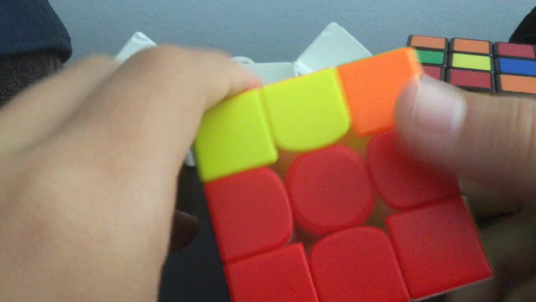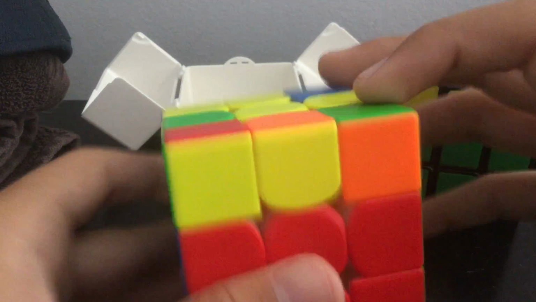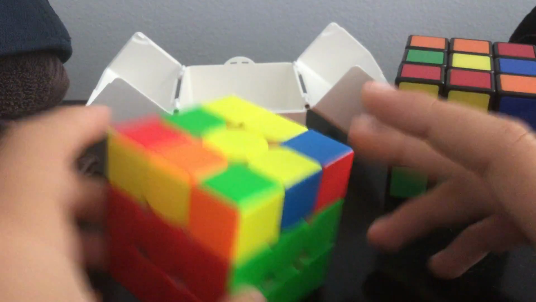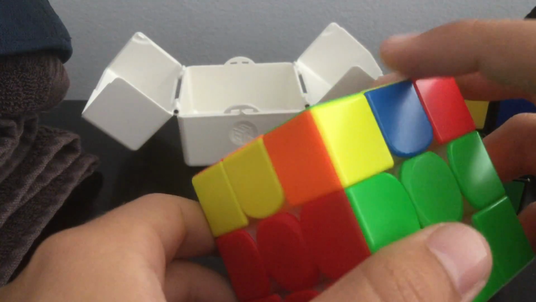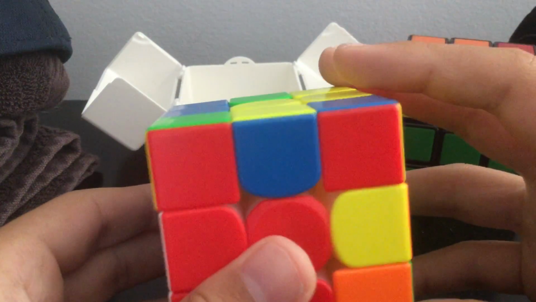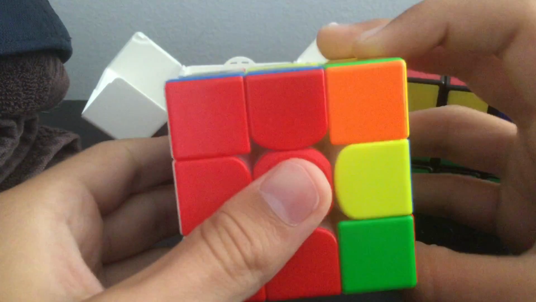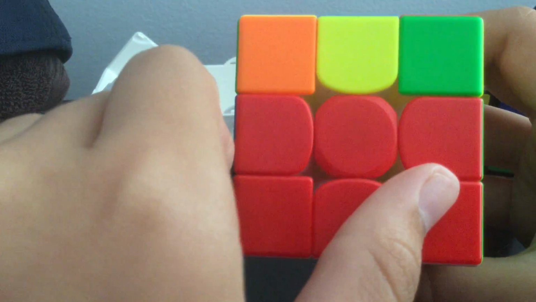If you didn't see the first video, go back, because we went over R prime and the cube movements. Go check that out if you didn't. But we're going to do that here right now. This algorithm goes F U R U prime R prime F prime.